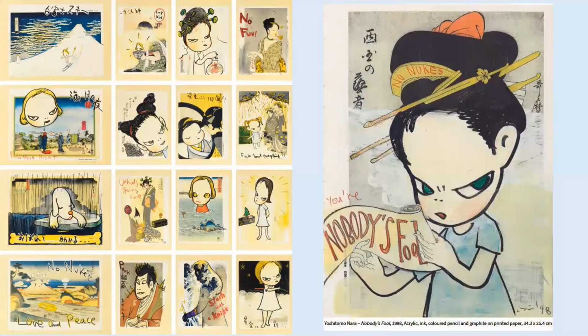And then this is my favourite one. So he's kept the lovely hair of this lady, but he's made it into this little cartoon person who's reading a scroll saying, "You're nobody's fool." And on the top it says "No nukes," because obviously Japan has a nuclear past, and it also has a lot of nuclear power plants at the moment.